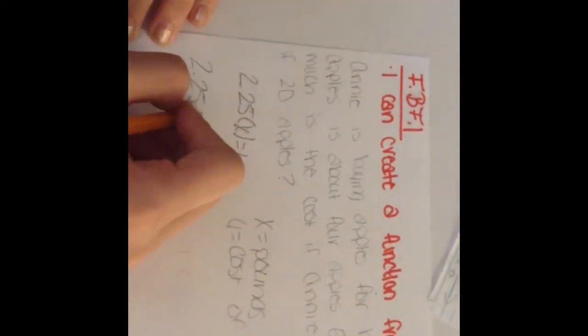So first we have to find how many pounds is in 16 apples and how many pounds is in 20 apples. So if each pound is 4 apples, we'll divide 16 by 4 and 20 by 4. This equals 4 pounds and 5 pounds. We then just have to plug our pounds into our equation. It's $2.25 times 4 pounds equals $9, and $2.25 times 5 pounds equals $11.25.